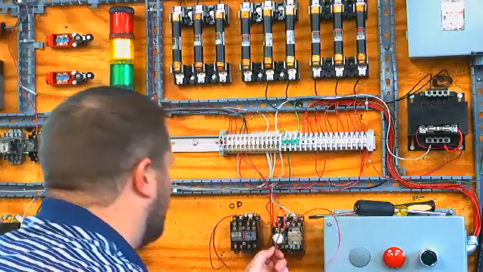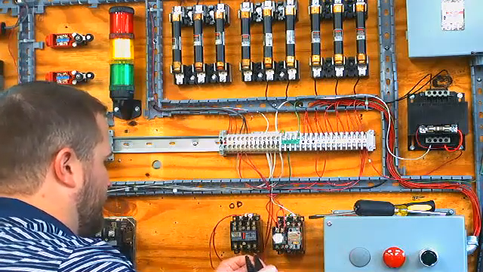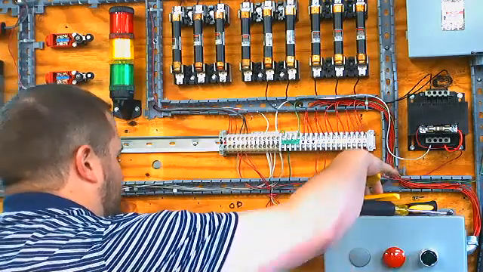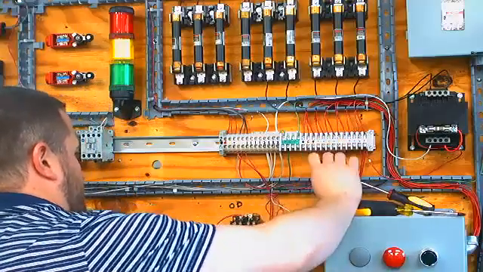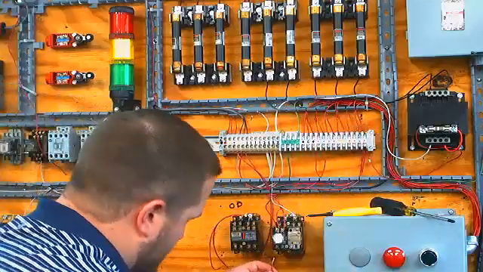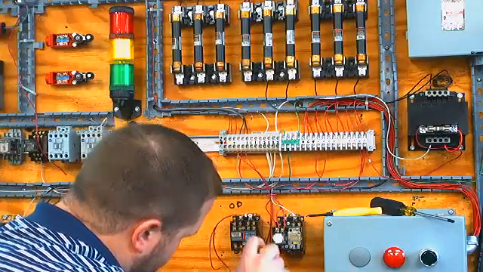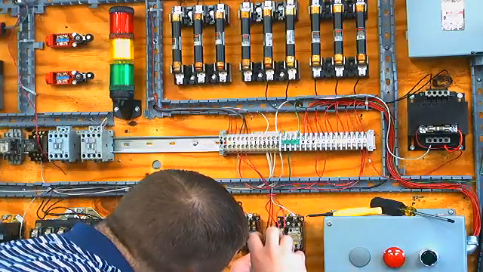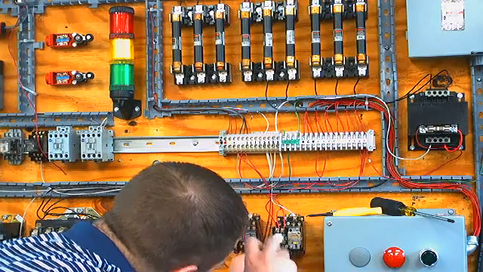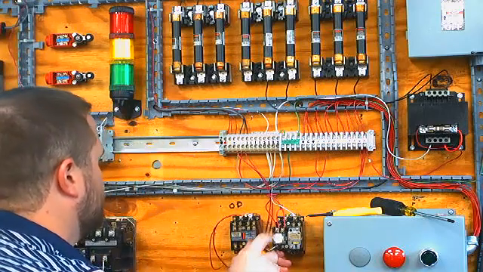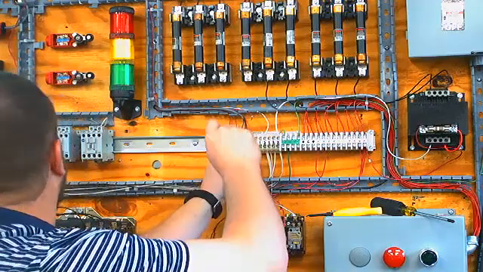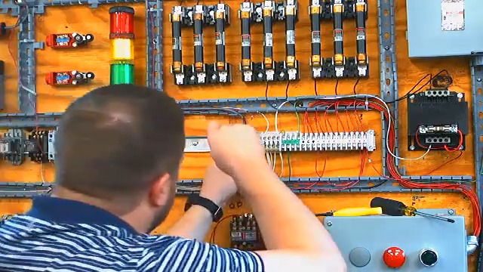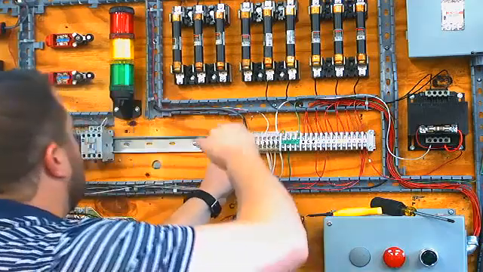That would be the one on the left. Which makes normally closed the red one, correct? Yeah.